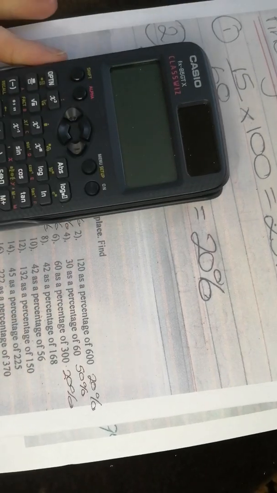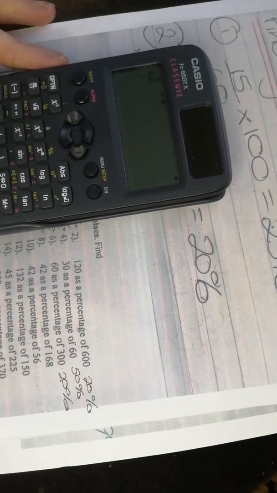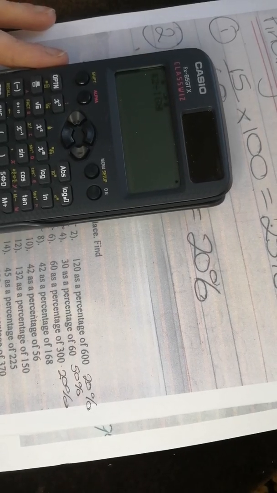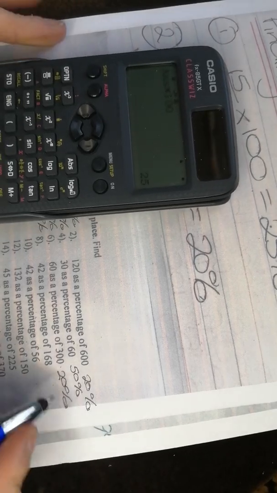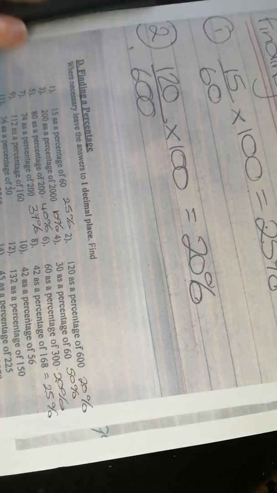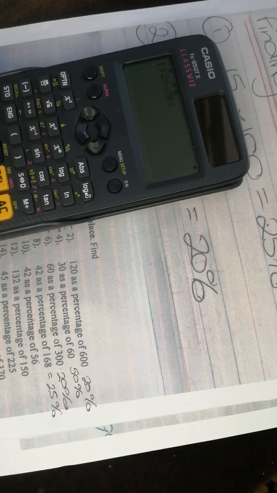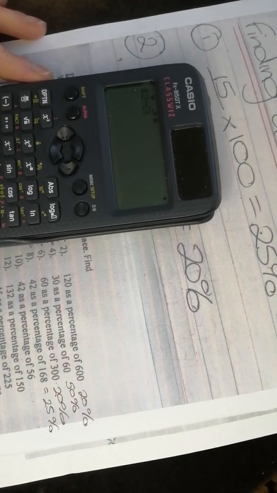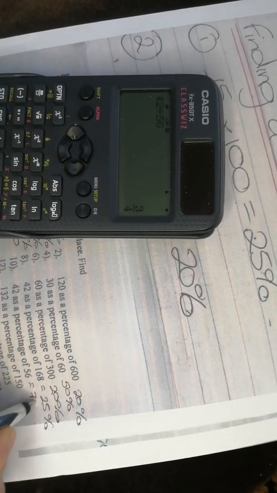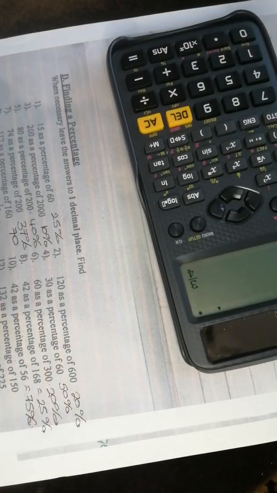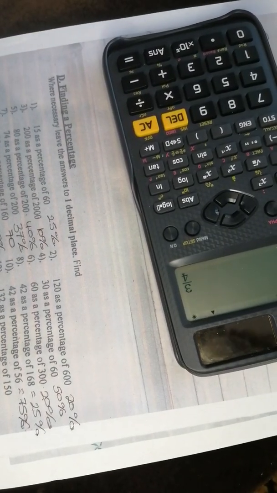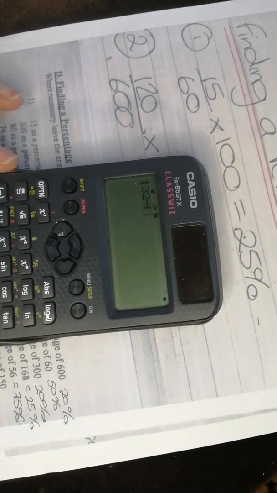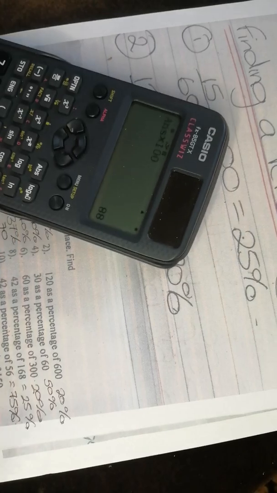I have to think about these. I think I'll have to use my calculator on this one. 42 divided by 136 equals times 100, 25%. Didn't realise I gave you 20 to do. Okay, 112 divided by that times by 100, 70%. Let's have a look. 75%, 72%. I'll have to do this one. 132 divided by 150 times by 100, 88%.